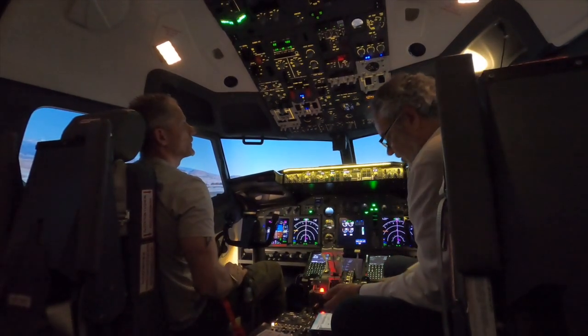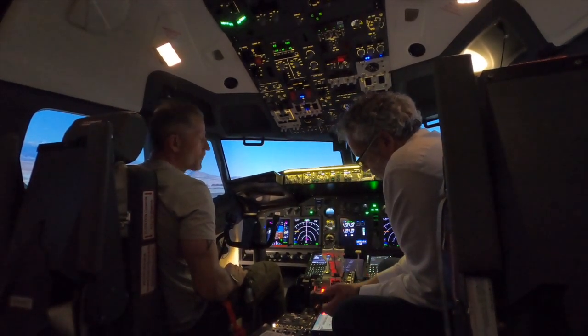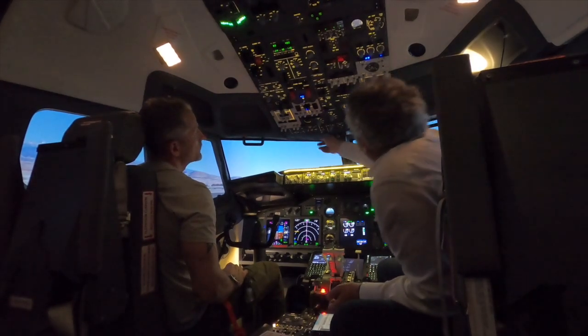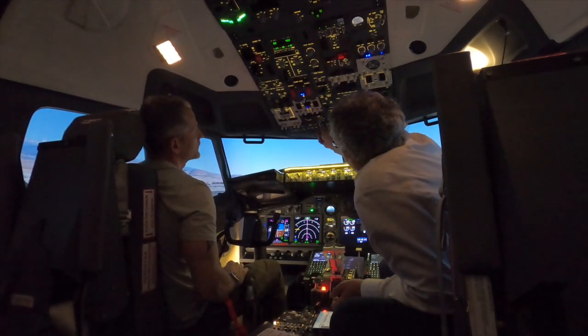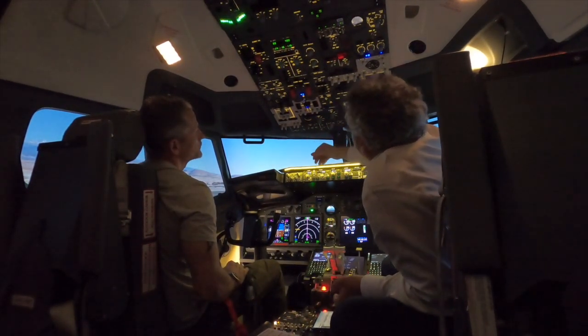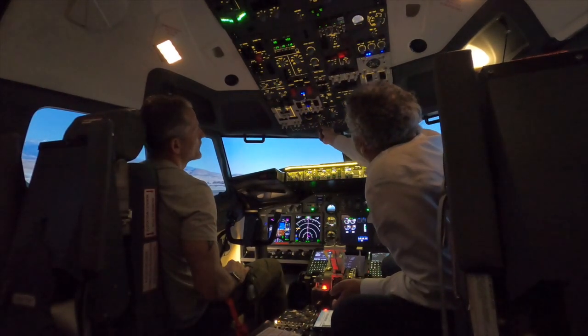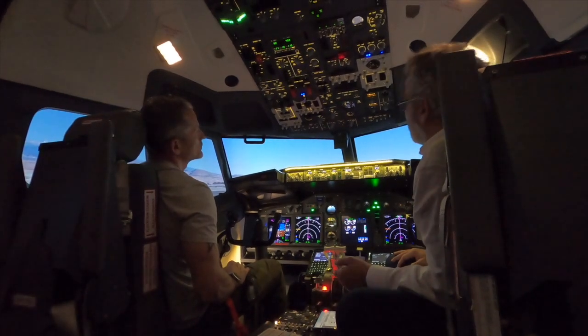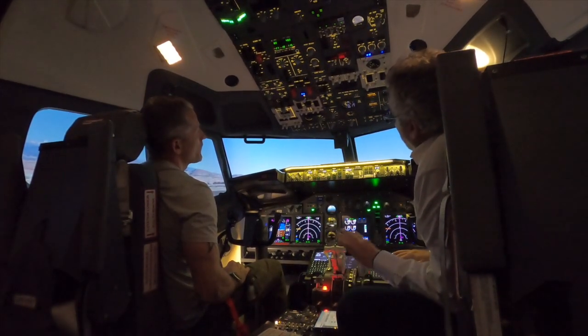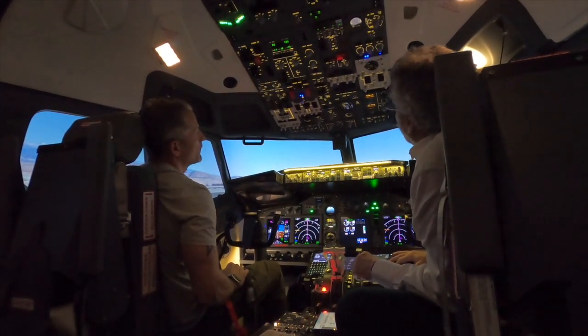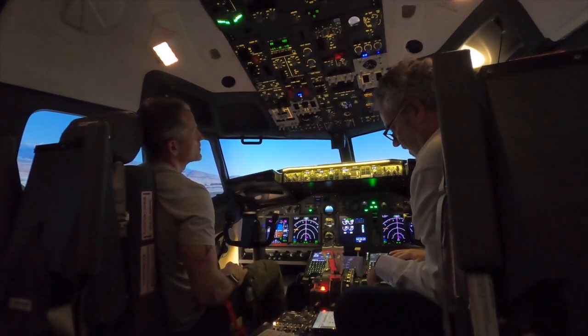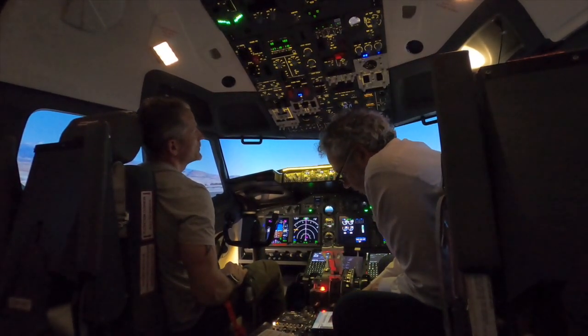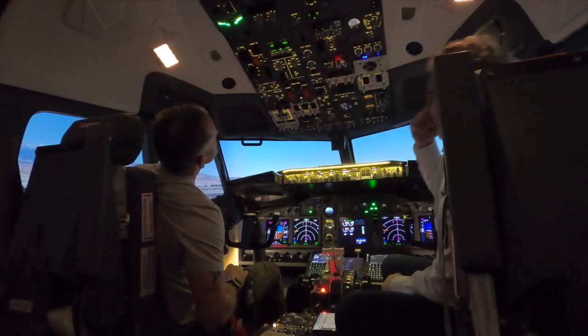What we do, so we can switch the APU off. Just the switch is not working all the time. We have a bad contact here. It should go off. Okay, it's off. So now we don't need the APU any longer. So it's disconnected, shut down, and the aircraft is ready. And the ground power is disconnected.